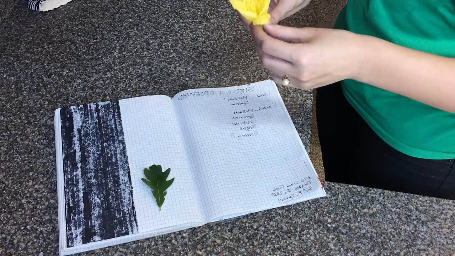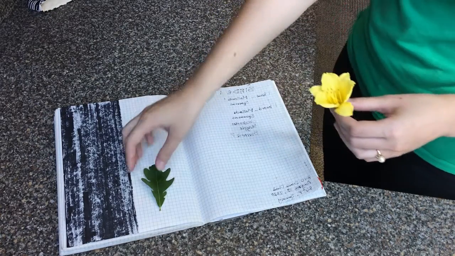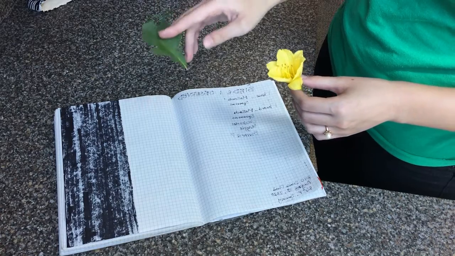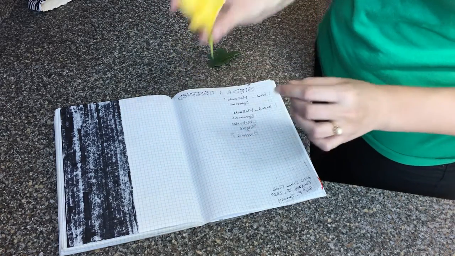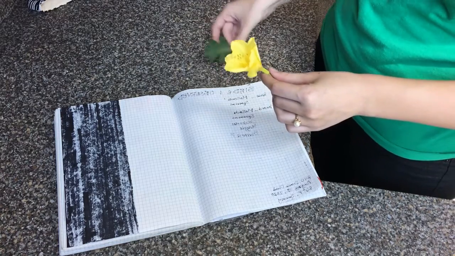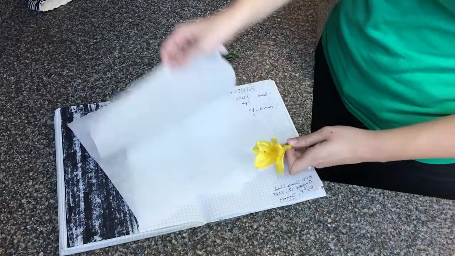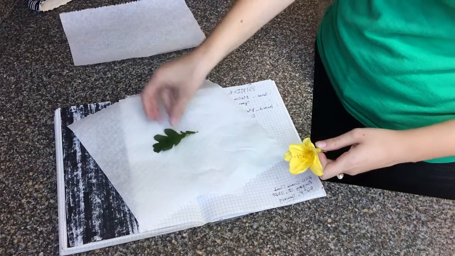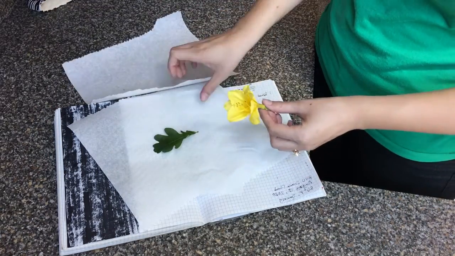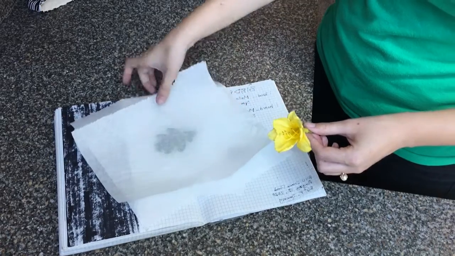So we're gonna press this flower into our field notebook, and I'm gonna show you how to press the leaf just between some paper towels. But either way, you're gonna stick your flower or your leaf either between some paper towels like these, where you can just stick your leaf in there and then press it that way.